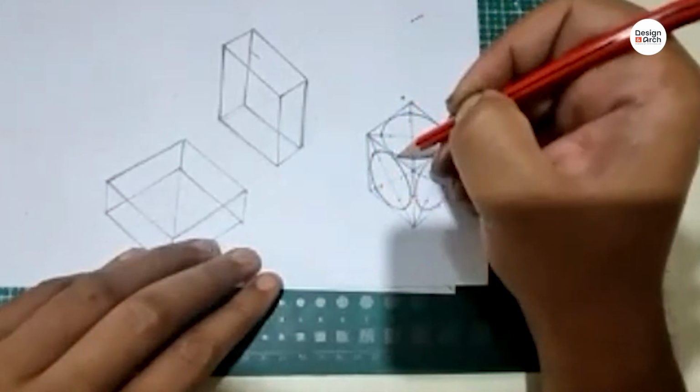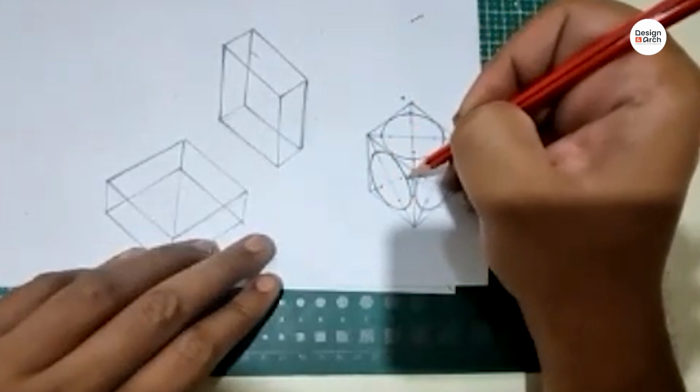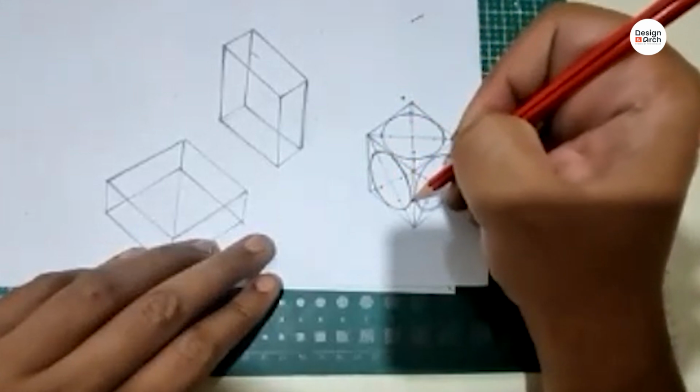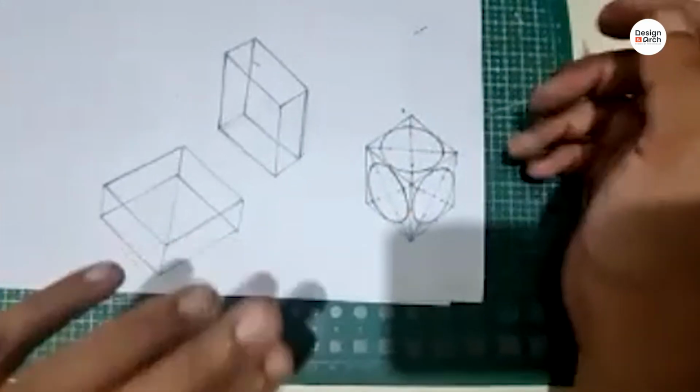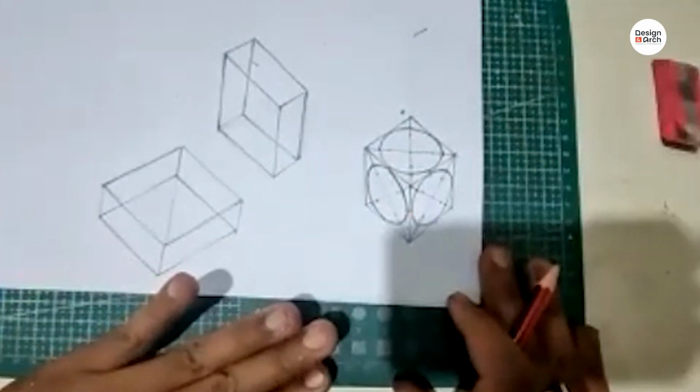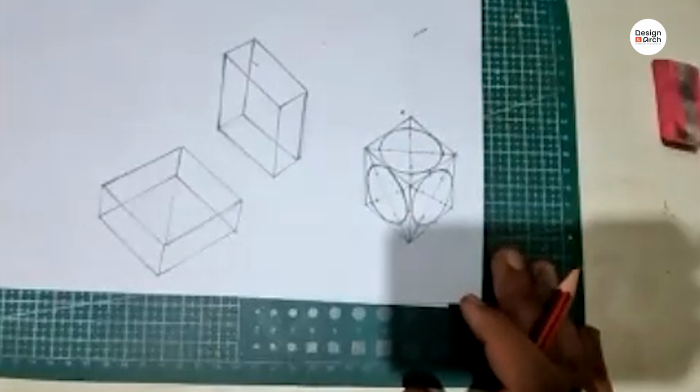Excuse me, sir. Yes. Sir, I have drawn this cube, but I am not getting this properly. Could you please guide where the problem is? See, show me your work first. Okay. Let me have a look at it.